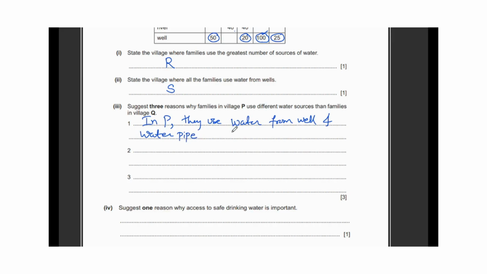The reason behind the water pipe is that the village is rich. Second one, there must be less rainfall, that's why we don't have much water there. Due to less rainfall, they are completely dependent upon the well and the water pipe.